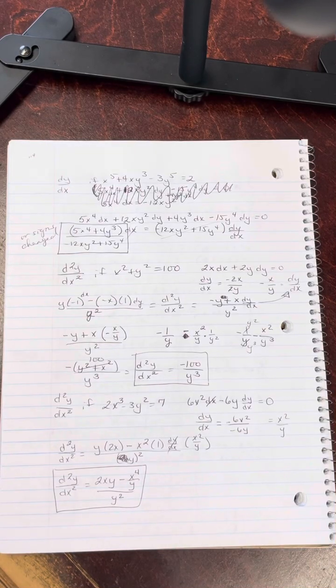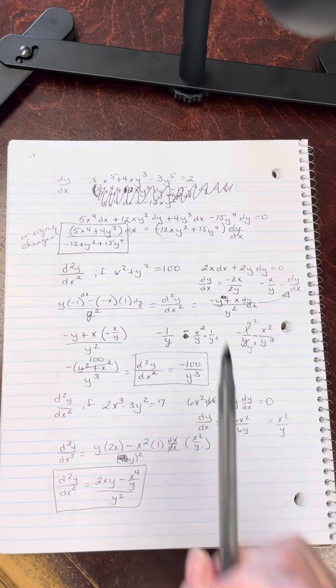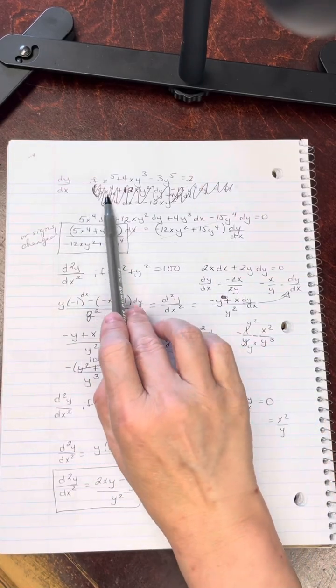Saxon's Calculus Lesson 114 is about implicit differentiation for the second time. If you jump to example 1, I apologize that I had some trouble and it just got so messy, I just decided to scratch it and start over.